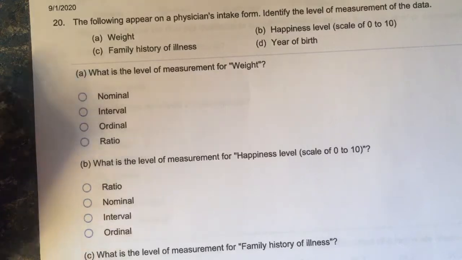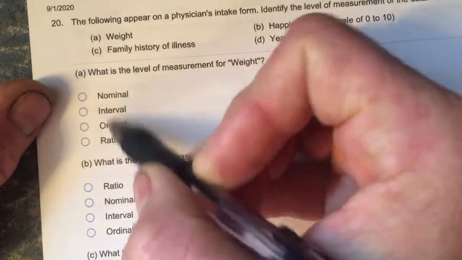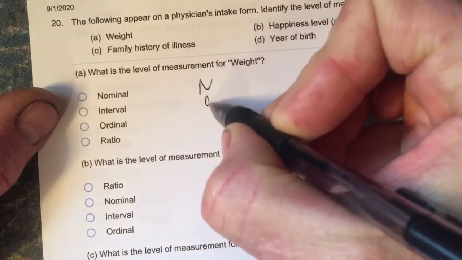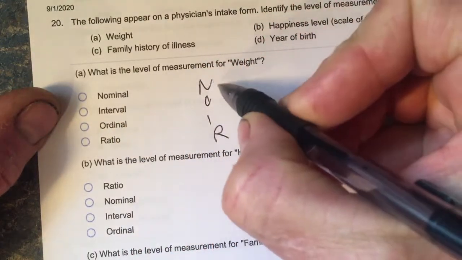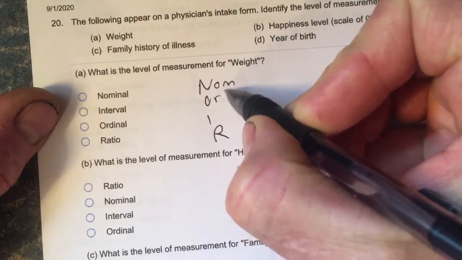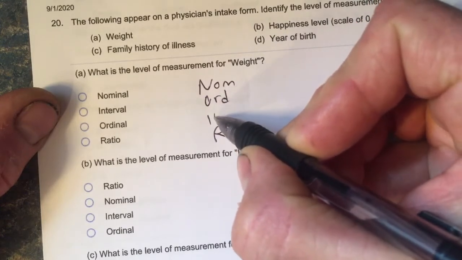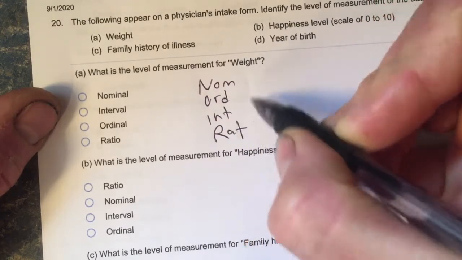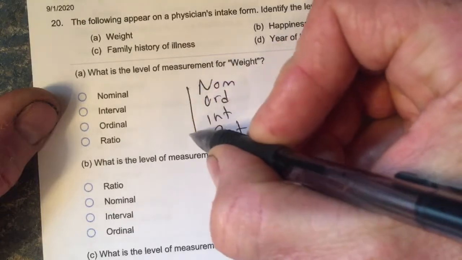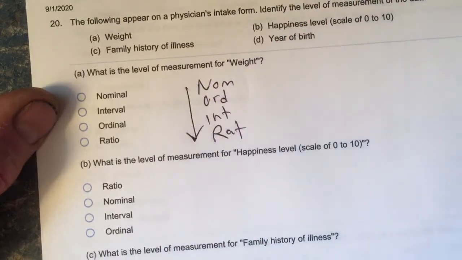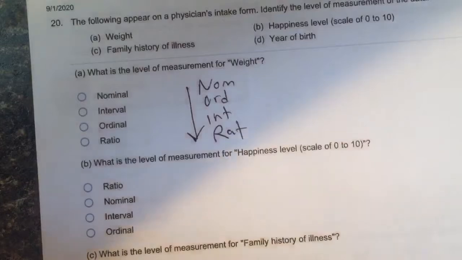All right, so if you're going to weigh somebody, now look how they're not in order, but it's NOIR. It's nominal, ordinal, interval, ratio. And the further down you go, the more computations you can do.